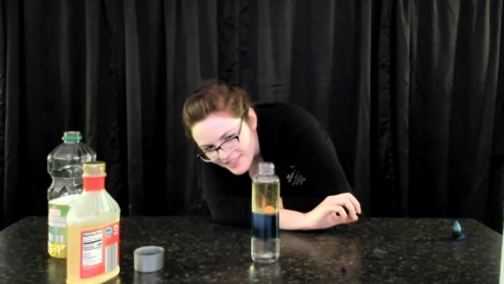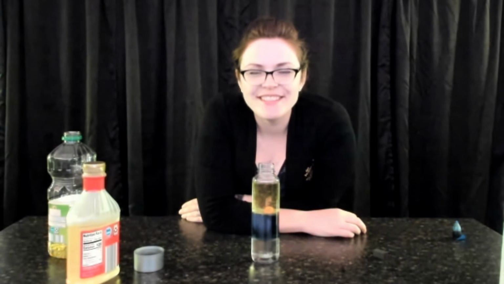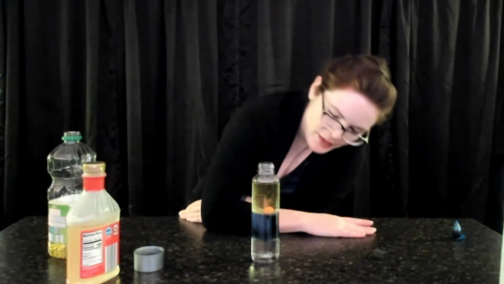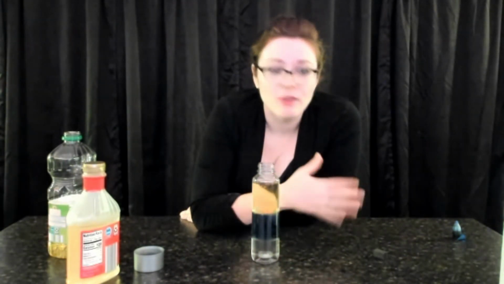Oh, it sunk. And now it's resting on top of our oil. So it is less dense than water. This cap would float on top of water, but it's more dense than our oil, so it sinks in our oil. And that's another interesting thing, is that the cap floated before it had oil put inside of the cap itself. And that can affect the overall density of an object. That can sometimes help things float.